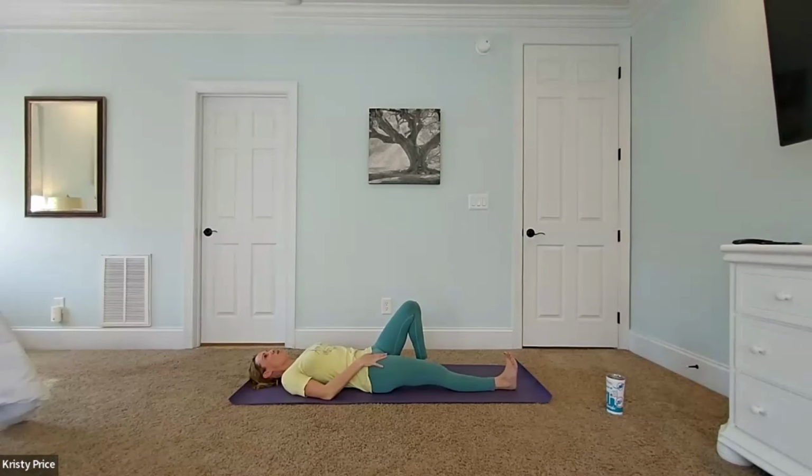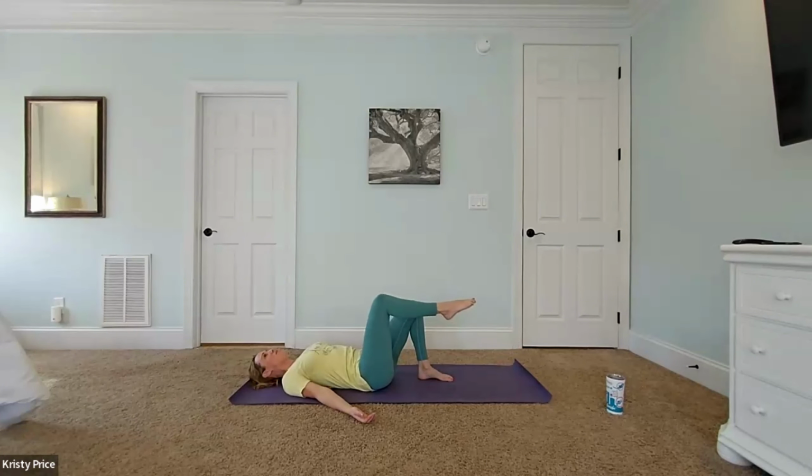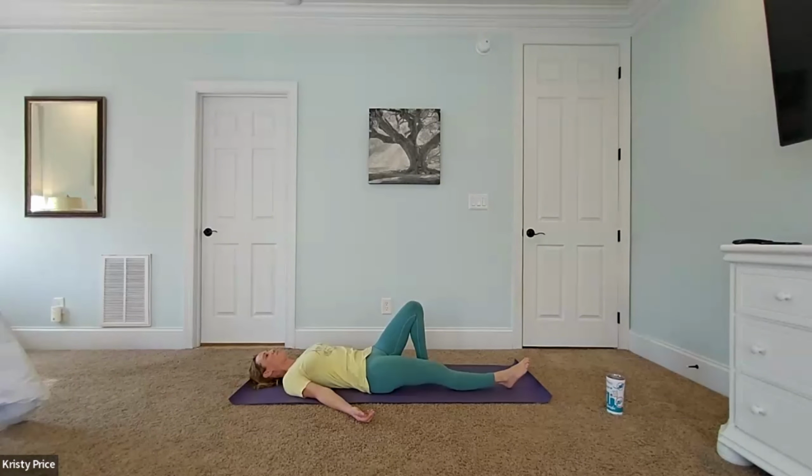You can run it along your mat, and then you're going to bend your right knee, point the toes, draw it in towards the chest, and then allow it to straighten back along the mat. Right? You just keep doing this. It's kind of like doing little bicycles, but on one side.